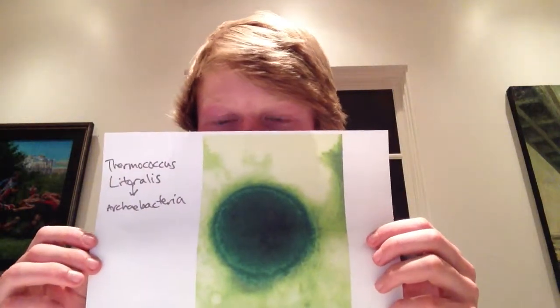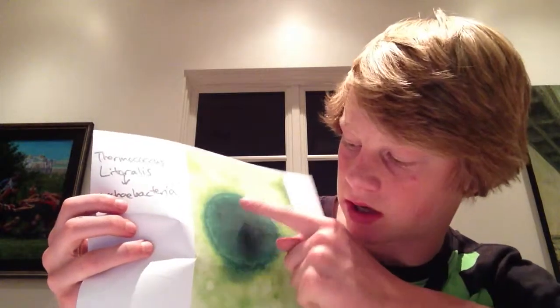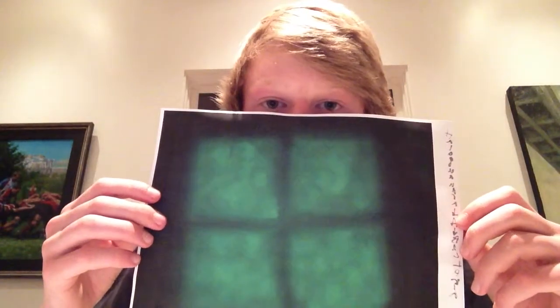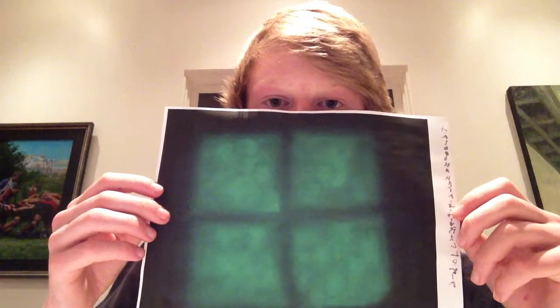So I'm going to show you two illustrations here. This is the Thermococcus littoralis. That's kind of what it looks like. Around here, these are just kind of coils around here, and then that's the center of it. And then this is the Halochondra type of Archaebacteria.